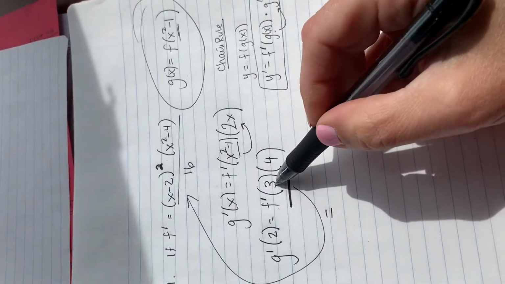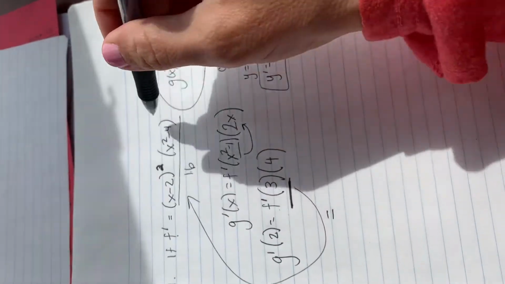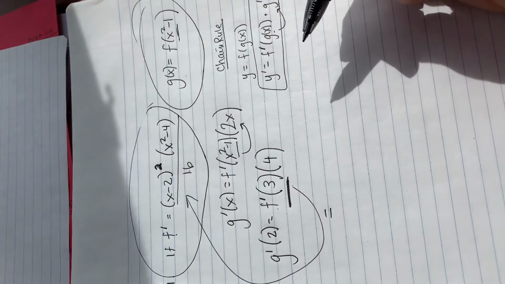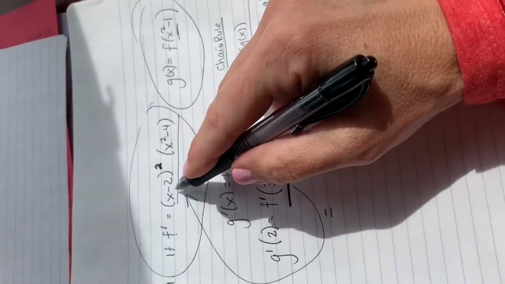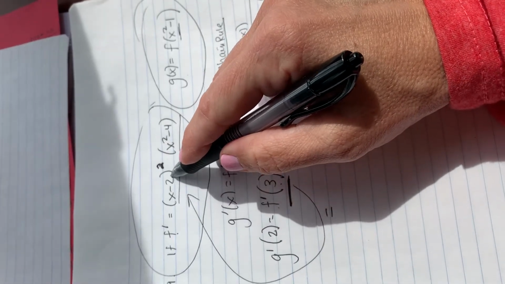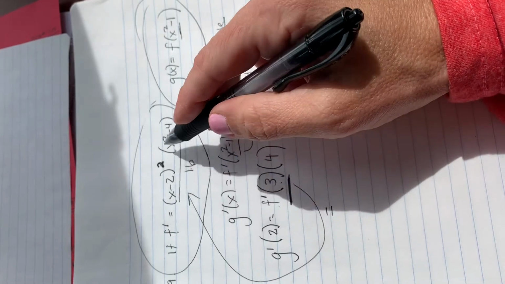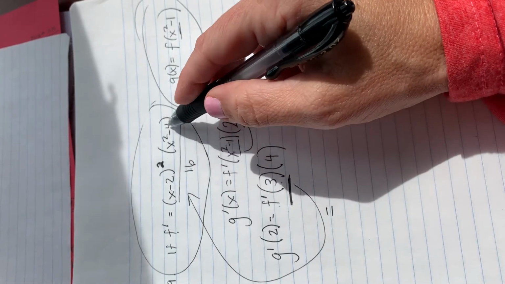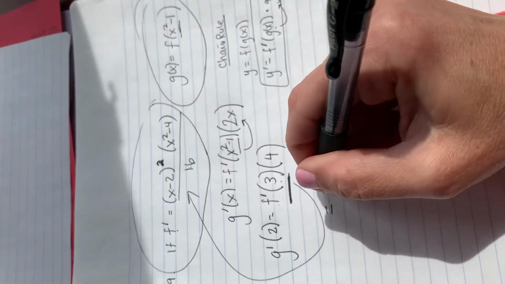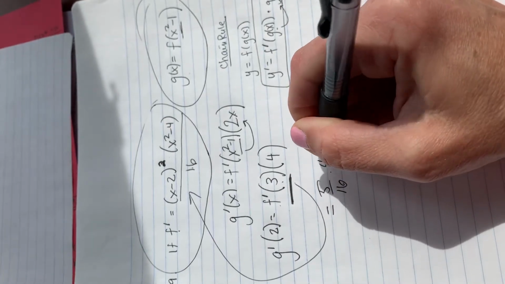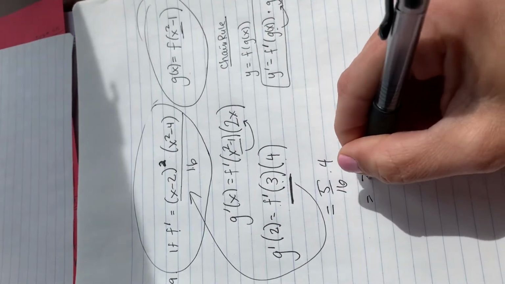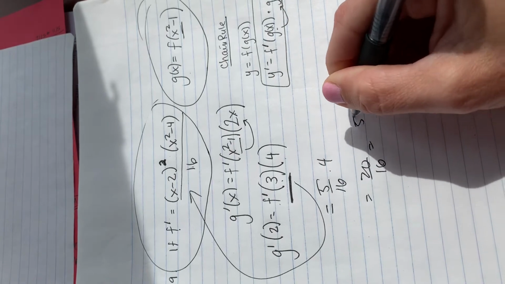If they want g prime of 2 for this problem, I'm going to plug 2 in. So I'm going to find the derivative of f at 2 squared minus 1, so 3, times 2, which is 4. And I need a value for this, which I'm going to get from up here. That's where that comes in. So f prime of 3, if this is f prime, I'm plugging 3 into this whole big thing. So 3 minus 2 is 1. 1 squared is 1. And then 3 squared minus 4, so it's 9 minus 4, so it's 5 over 16. So this is 5/16 times that 4. So 20 over 16 or 5 over 4.